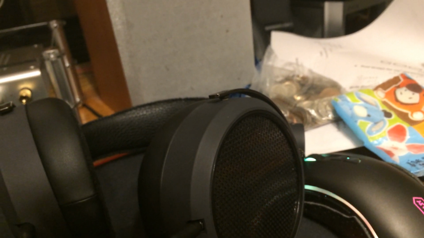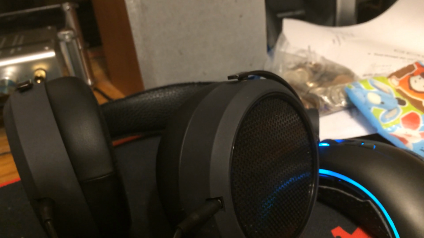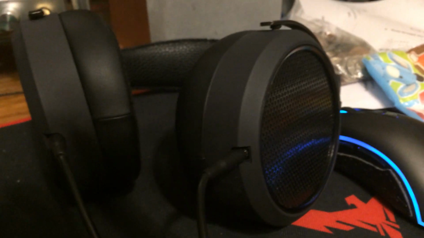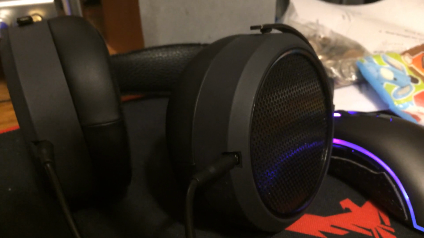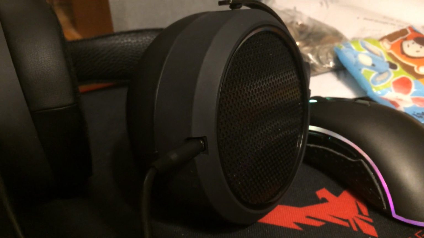Why planar magnetic is better, though, is that since it uses magnetics on I think both sides, it's going to move a lot faster. Especially with the bass, you can really notice that it has a planar quality: it sounds a lot faster, a lot more punchy, and just a lot better than probably your standard dynamic driver. That's what's good about planar magnetics.